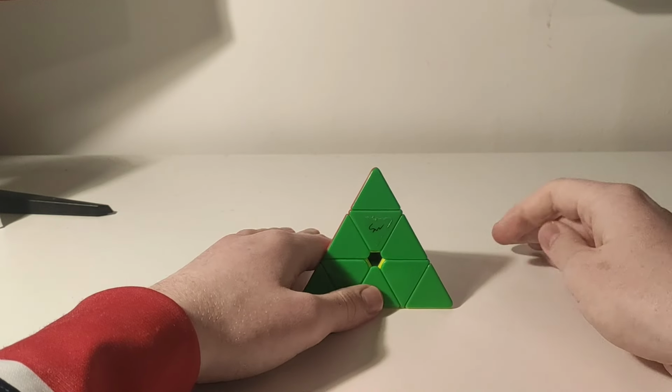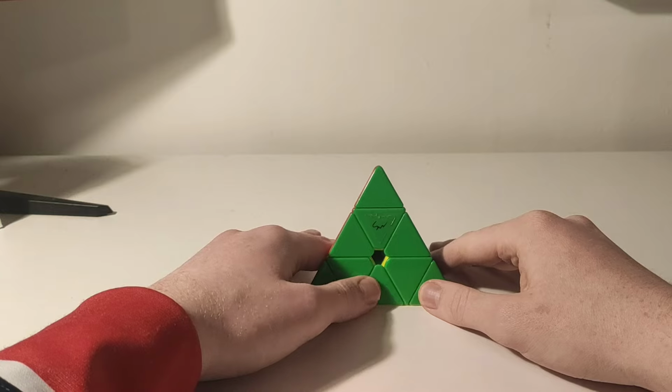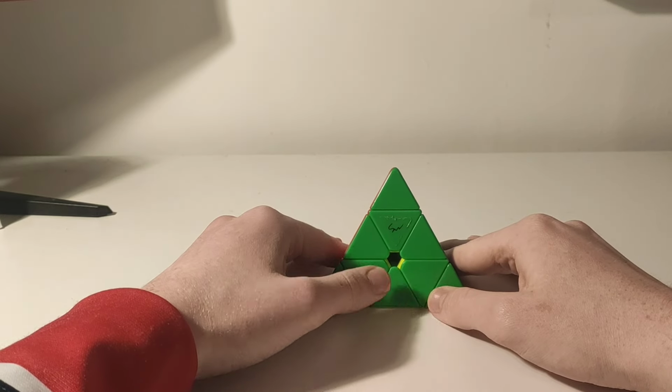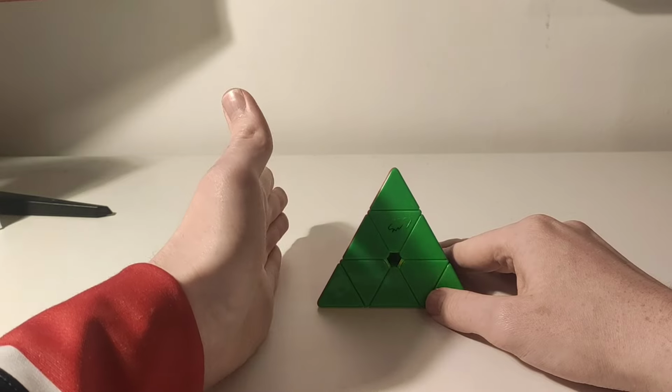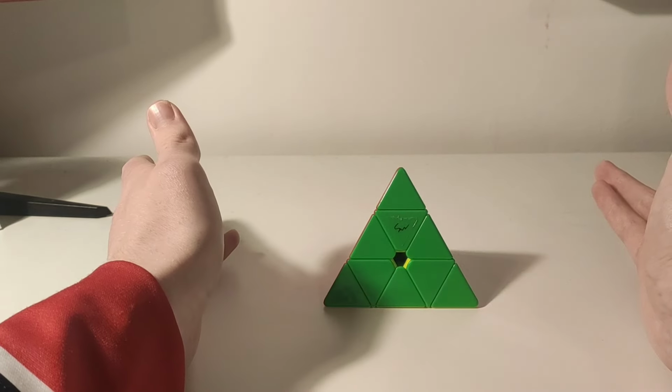Hi everyone. Today I'm going to be going over some common Pyraminx mistakes. Now this is part of a mini-series, so I've gone over common mistakes beginners make, common intermediate mistakes, and now we're going to be going over common advanced mistakes.